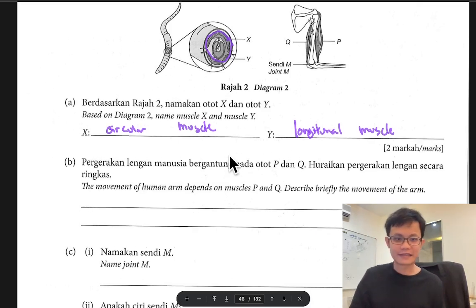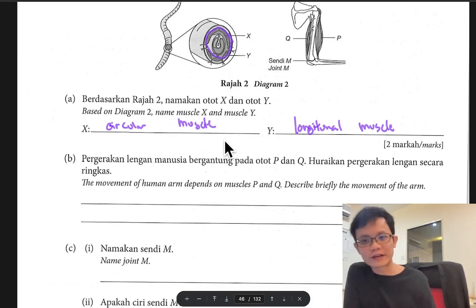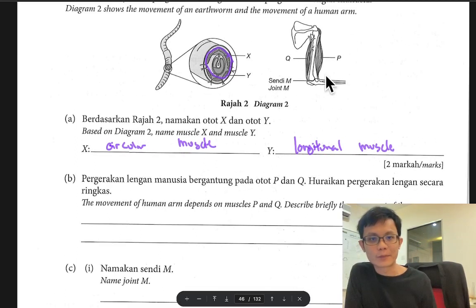Okay, so the answer is at textbook page 128. The movement of the arm depends on P and Q. Describe the movement, 2 marks. So where is the 2 marks? So I just write the keyword.